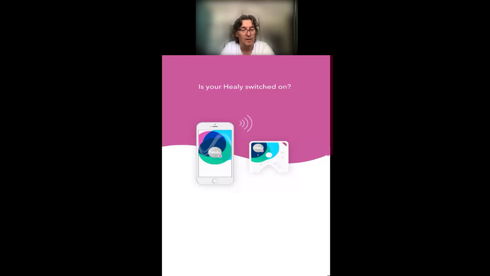Okay, so now you will notice if you're running this on iOS, so an iPhone or an iPad, there are a couple of glitches within iOS 14. Generally, most of these can be solved by just exiting the app and then reloading it and then reconnecting the device. So I'm going to try that now.